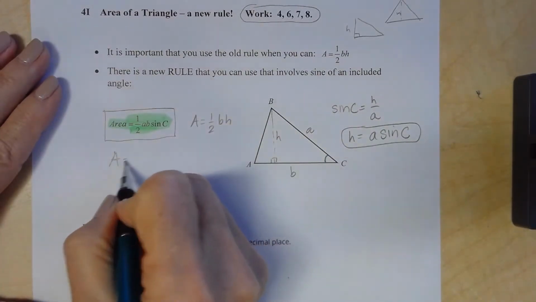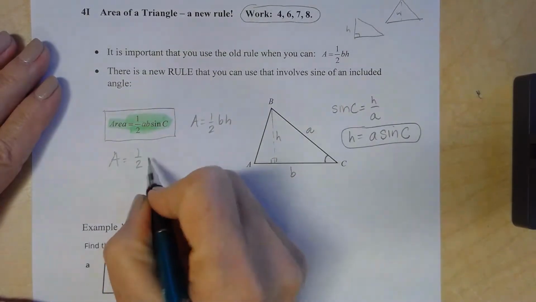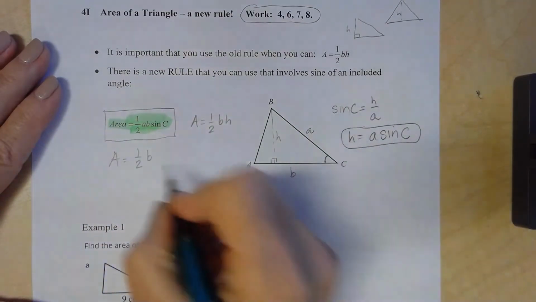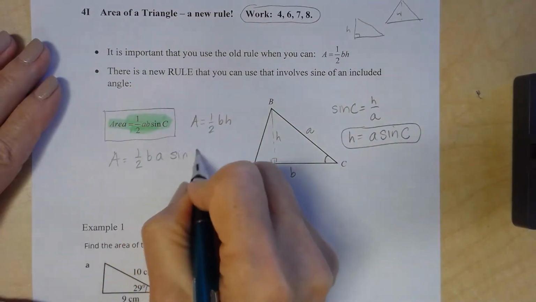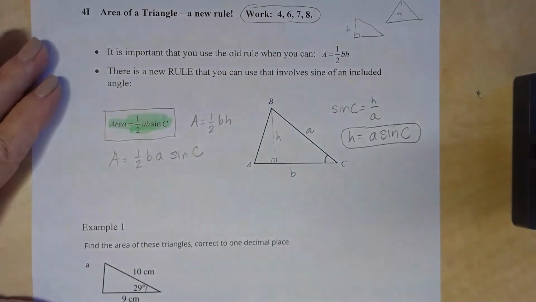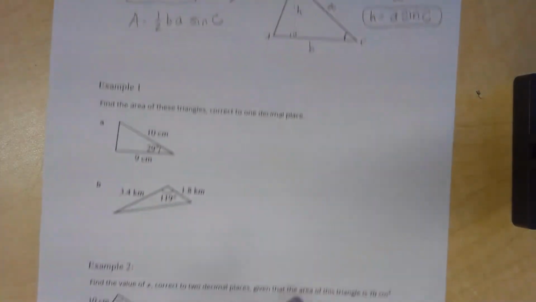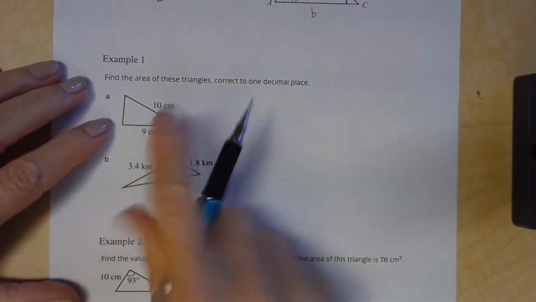I'm going to go area equals 1/2, and the base is just b. And the height is a sine C. So that's pretty easy to see where I came up with that formula. Now let's do an example here. So the first example I'm going to do is right here.